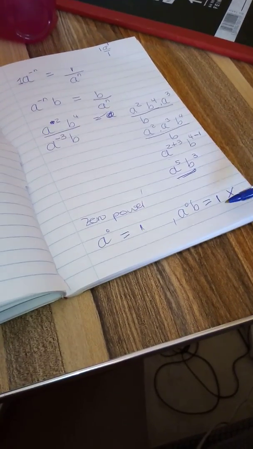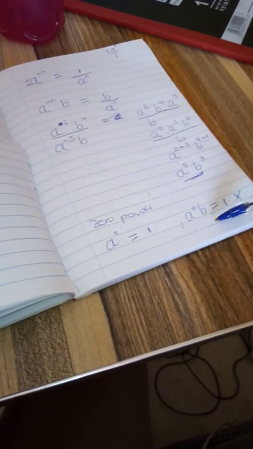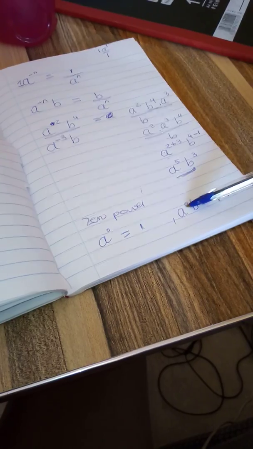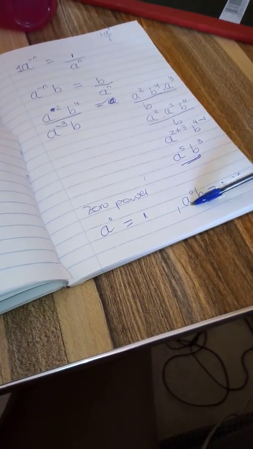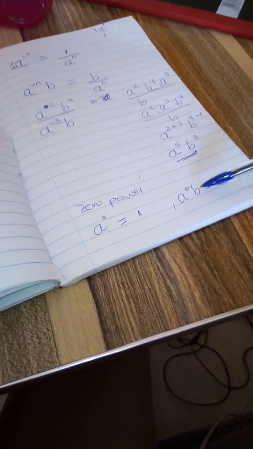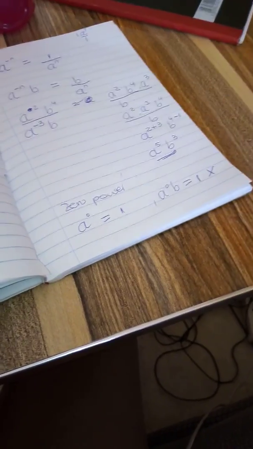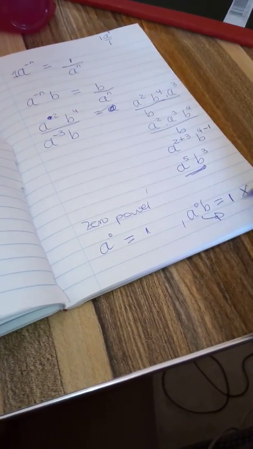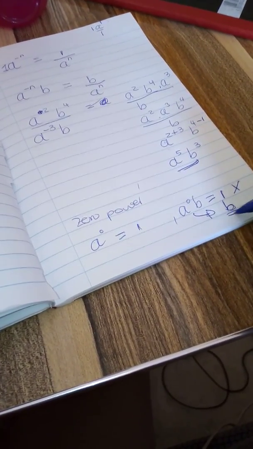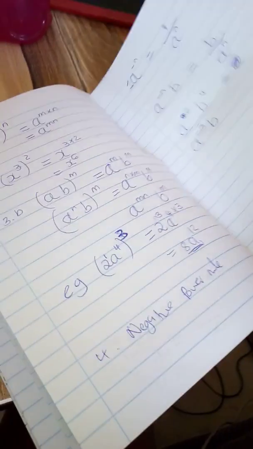The only thing that is affected by the 0 is the a. You can see that b is not in the bracket; the 0 is only raised here, not here. The b is not affected. So this is going to give us b.